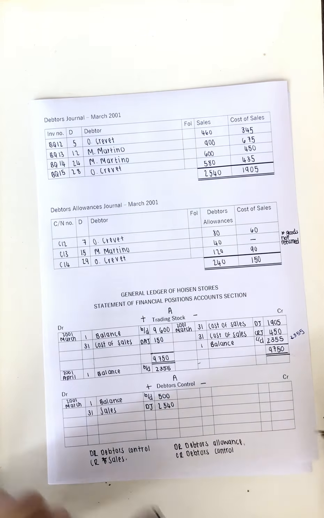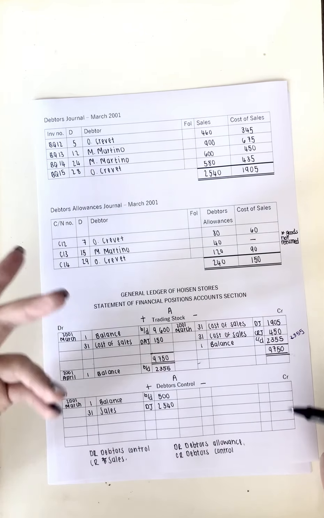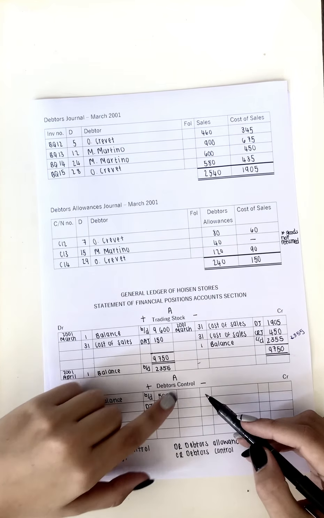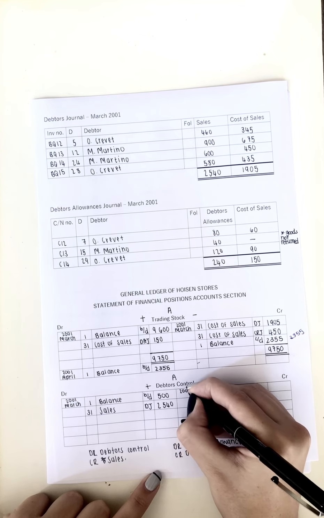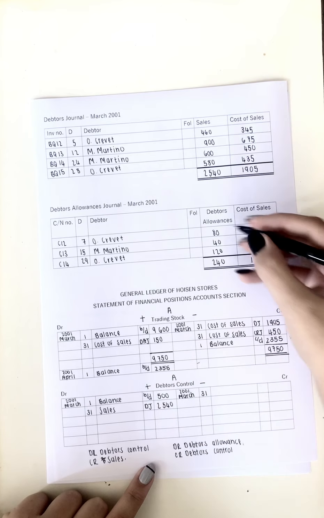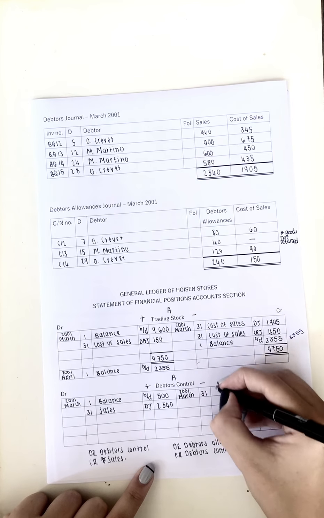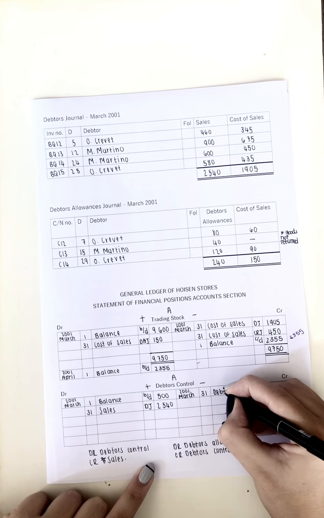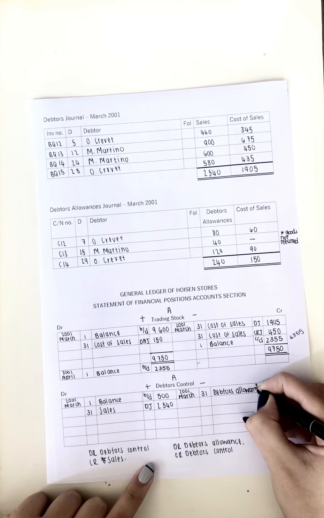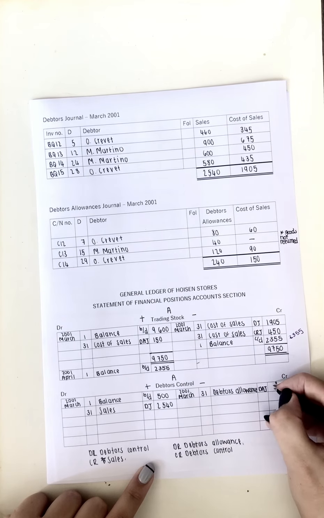Okay. The other transaction that was involved is giving the debtors an allowance. So is this decreasing or increasing my debtors control? Because I'm giving my debtors an allowance, it decreases the amount that they owe to me. So it's going to decrease my debtors control. So on 2001 March 31st, because it has its own column, what's my contra account? Debtors allowance. I found that in the DAJ. And how much was that? It was 240.